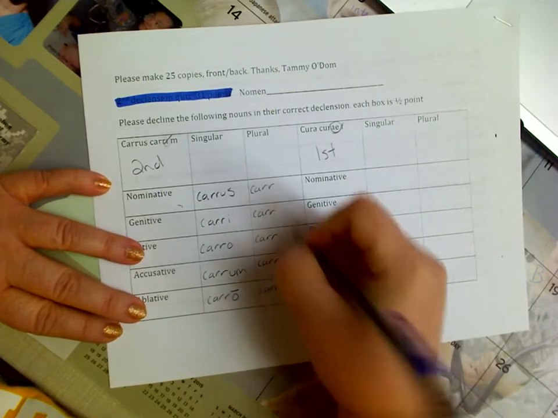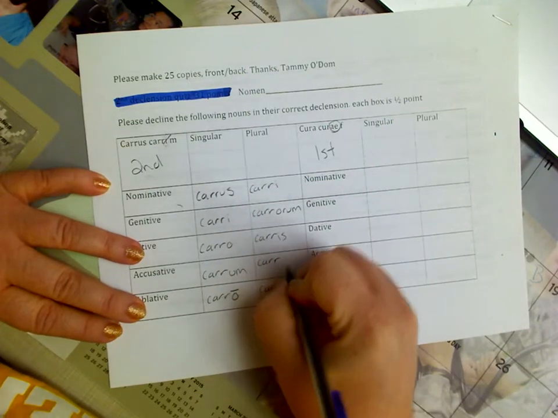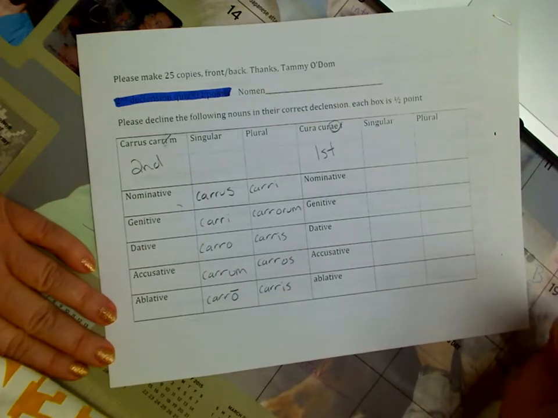U-S, I, O, U-M, O, I, O-R-U-M, I-S, O-S, I-S. That's the second declension.